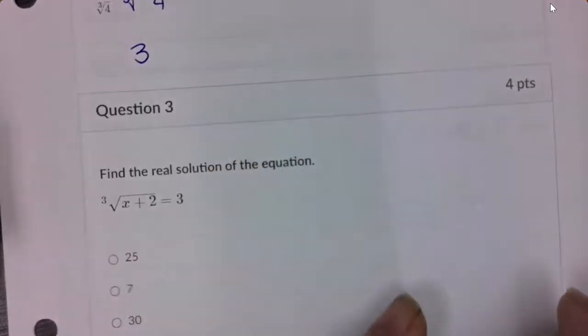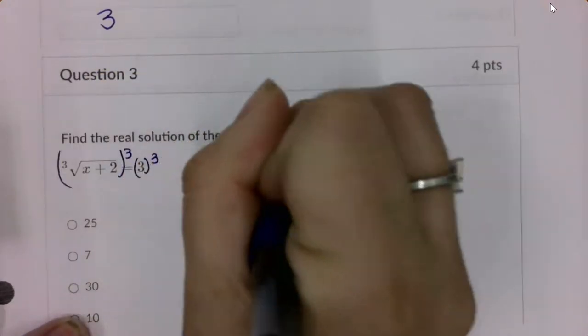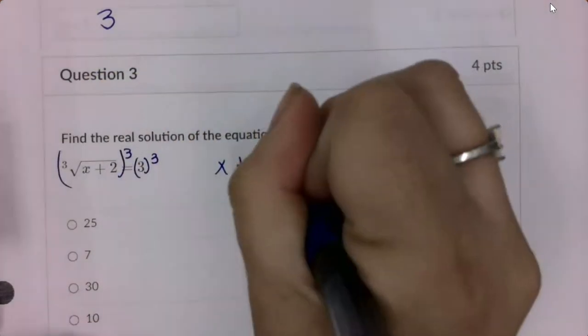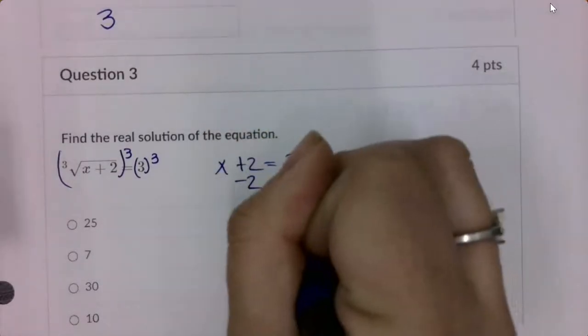This one wants me to find the real solution. So what I want to do is start by getting rid of this cube root. I am going to cube both sides. That's going to get me x plus 2. 3 cubed is 27. Then I want to subtract 2 on both sides. I get x equals 25.